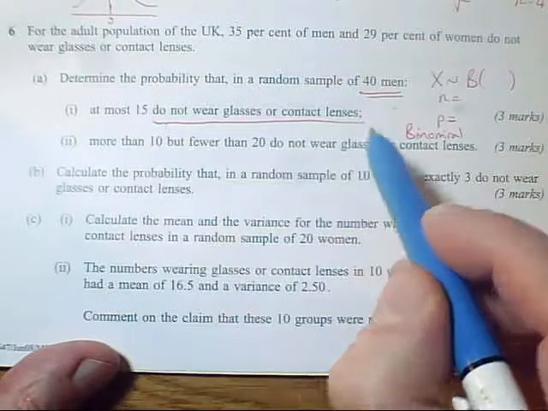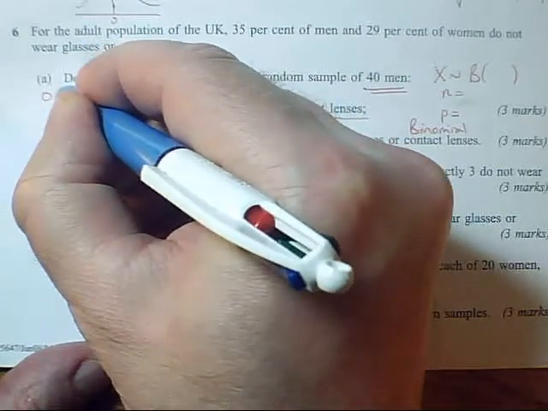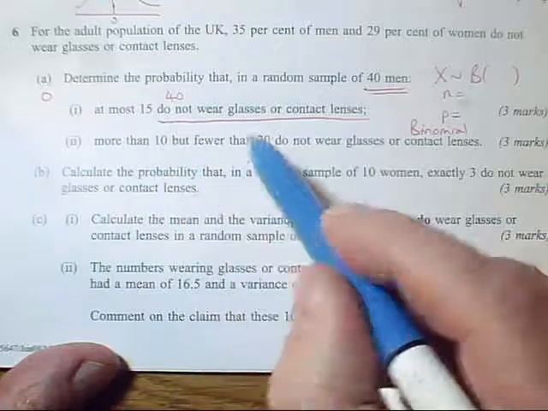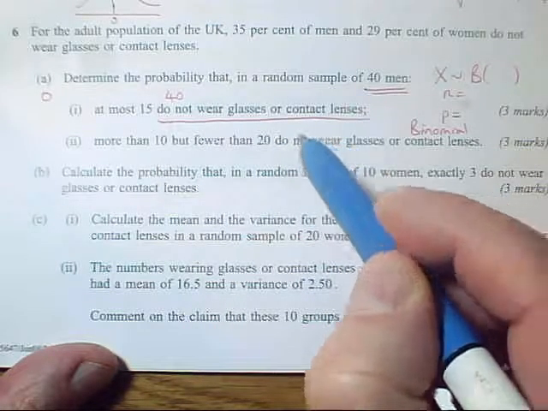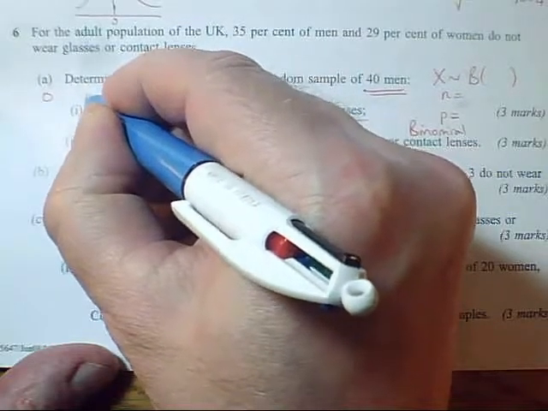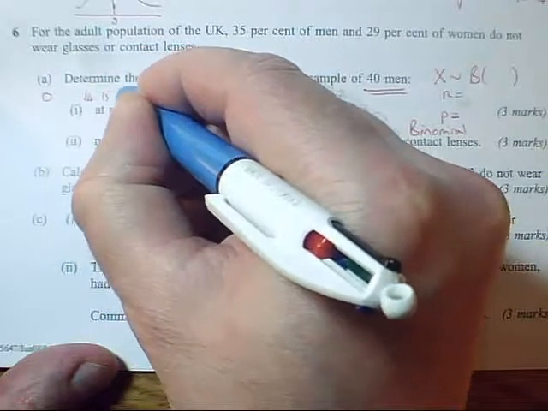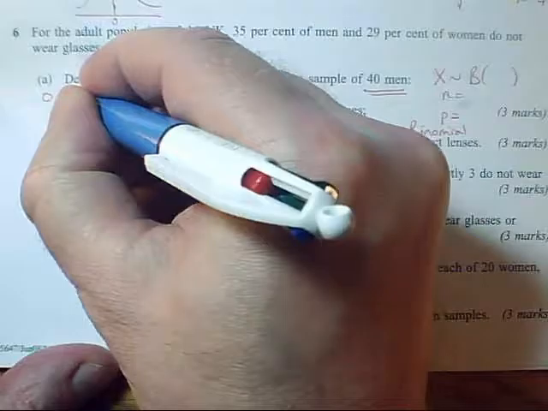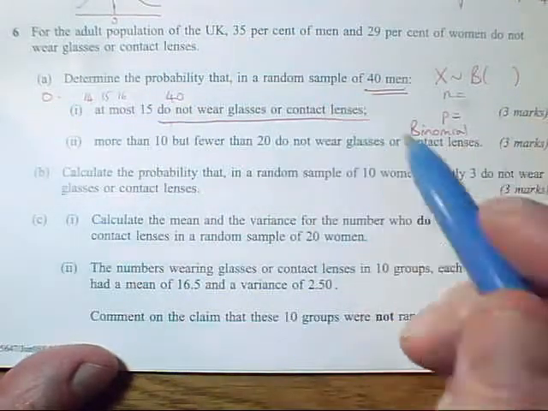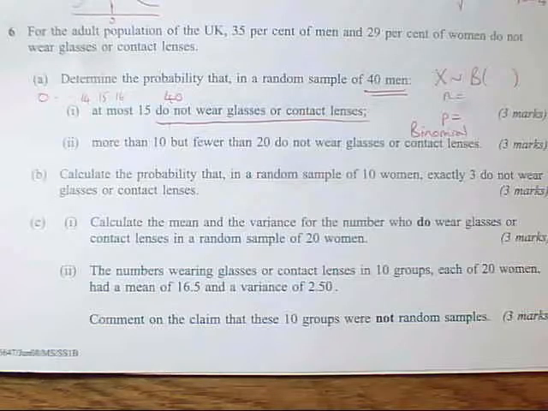So the possible outcomes are anything from 0 up to 40 people who don't wear glasses or contact lenses. But I'm interested particularly in values near 15. So we put 14, we put 15, we put 16, and so on, and then you tick the ones that it could be and you put crosses on the ones that it couldn't be.